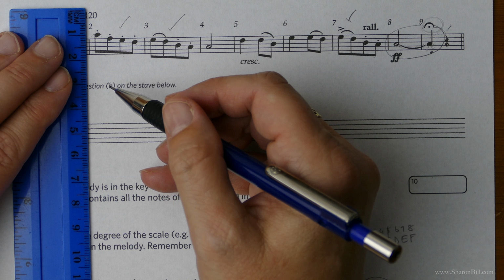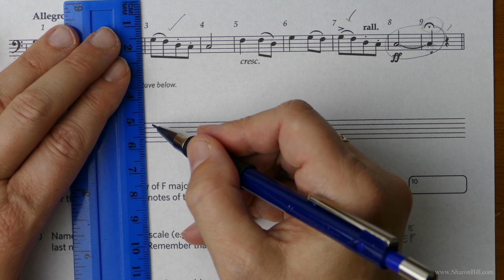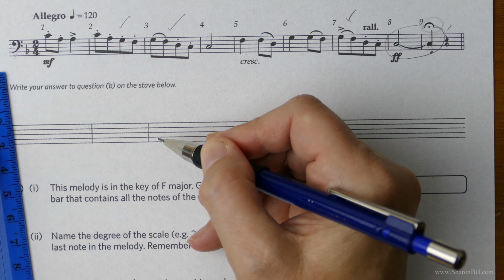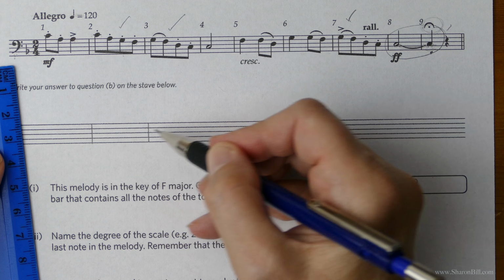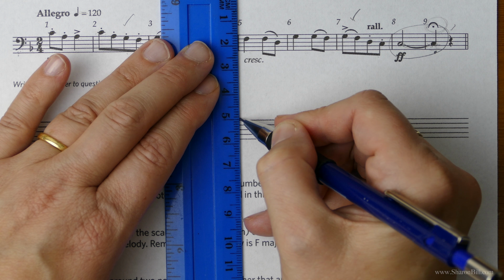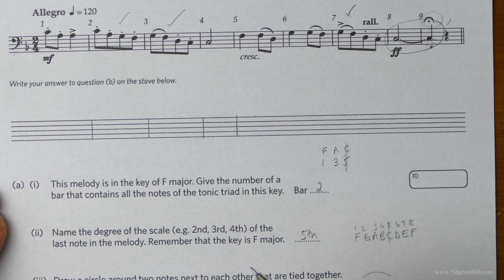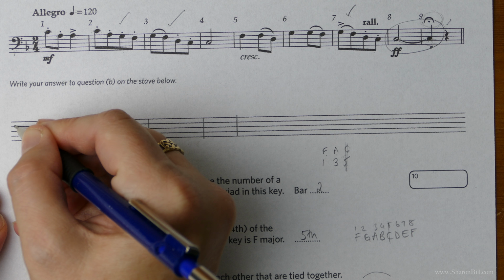So I'm just first of all going to map out my bar lines. So we're going from the start, bar 1, 2, bar 3 to the end of bar 4. So that's where we are going to. So we're told don't forget the clef. So we're in bass clef.